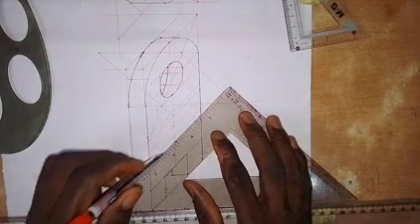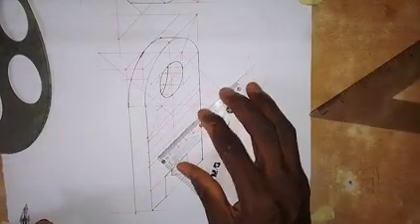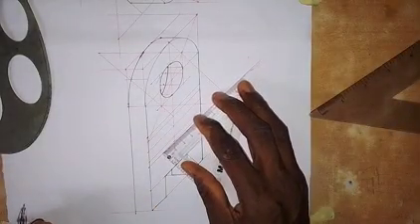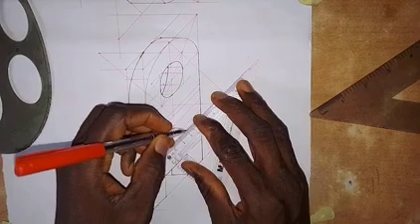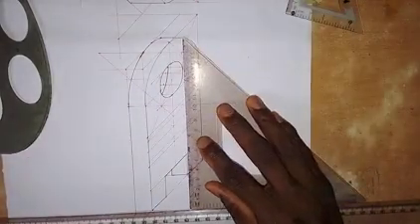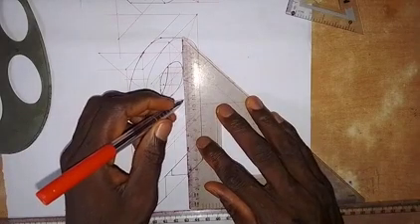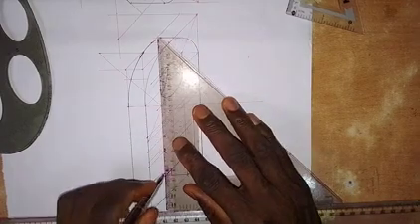So lines are many. We draw this line, and again we are going to take a measurement of 15 millimeters from here to here, and from here to here. So we draw a vertical line. Here we draw a vertical line down, and then here we draw a vertical line down.